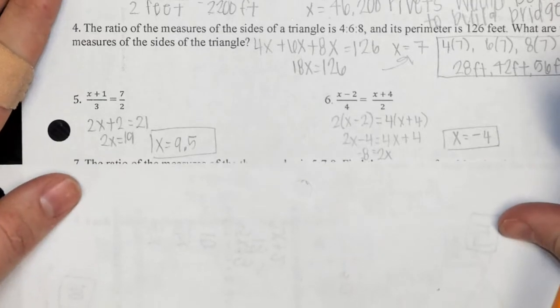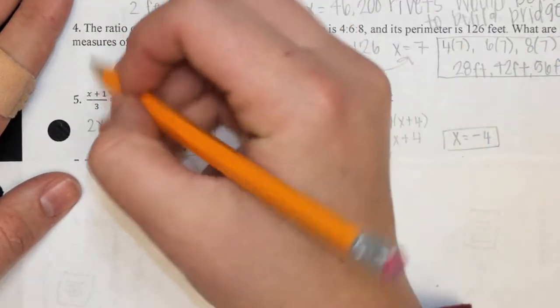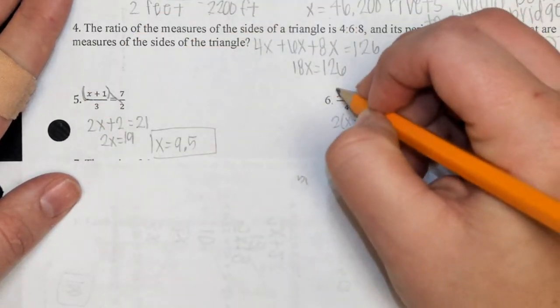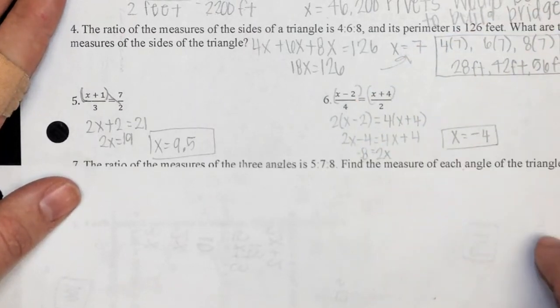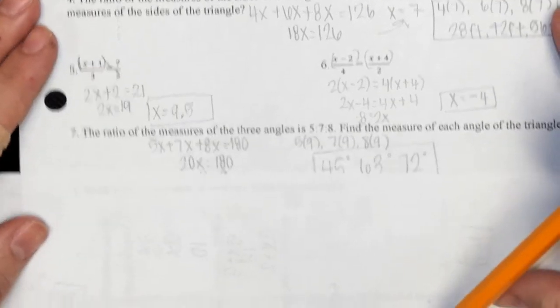5 and 6 are just cross multiplying. So you would just cross multiply. The big thing is if there's 2 terms, make sure to distribute. Make sure to distribute your 2 to both of those. Make sure to distribute your 4 to both of those. And check your answers. Pause if you need to.